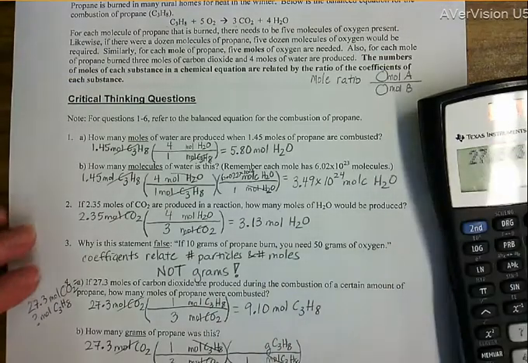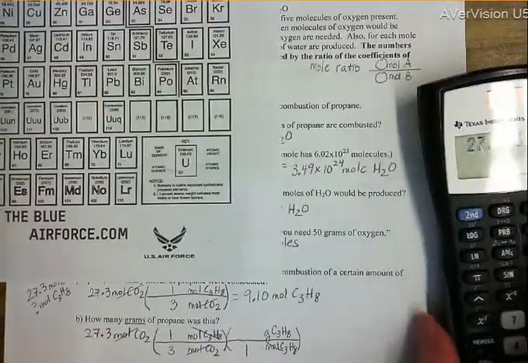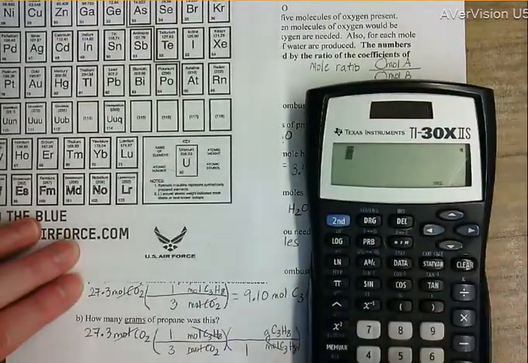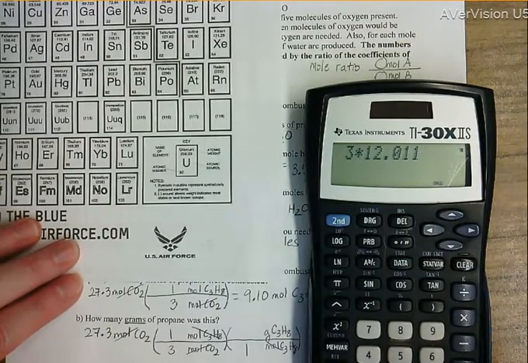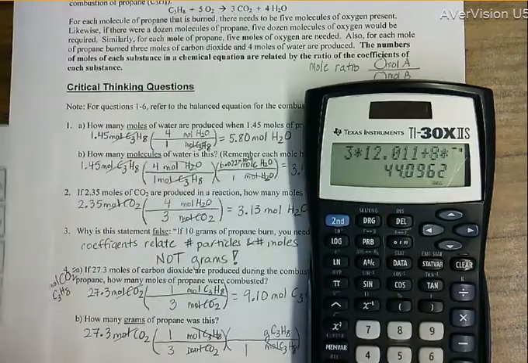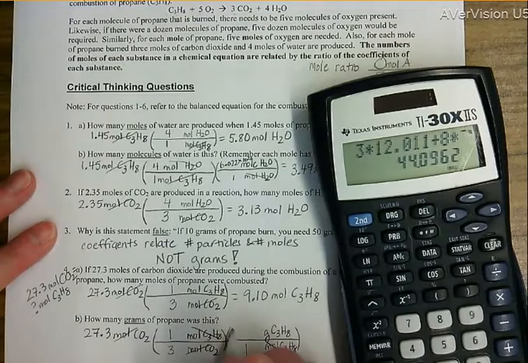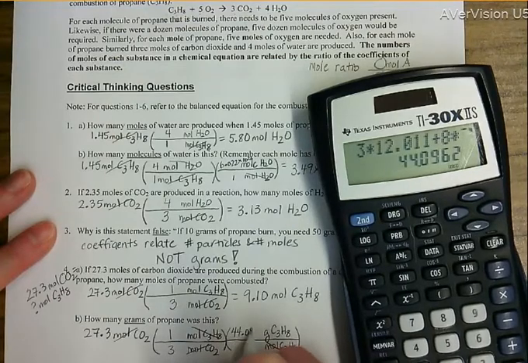1 mole, and remember to get the grams, this is where we use our periodic table. So we're going to do 3 carbons, 12.011, that's the mass from the periodic table, plus 8 hydrogens, which is 1.0079. So the molar mass of propane is 44.0962.